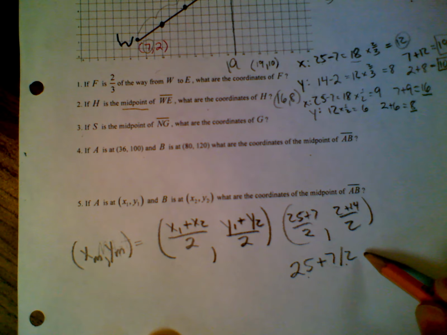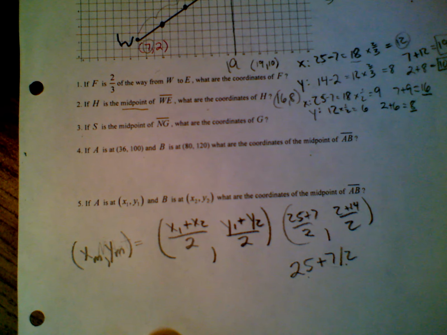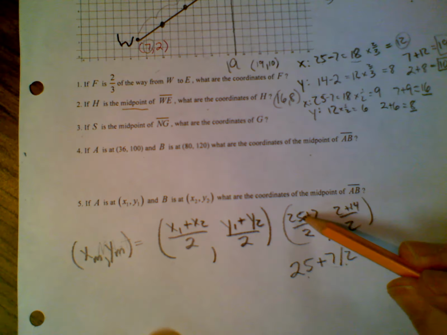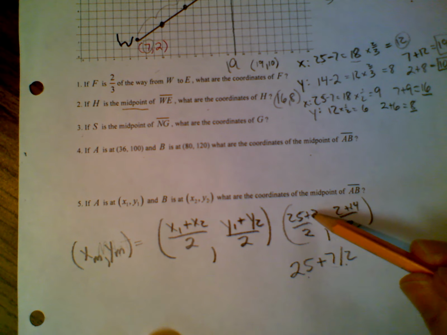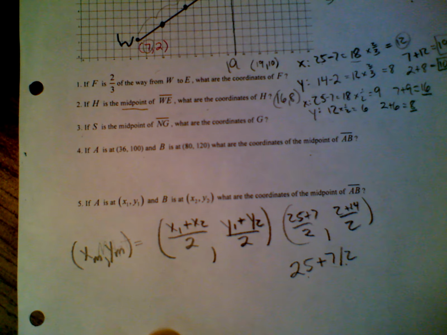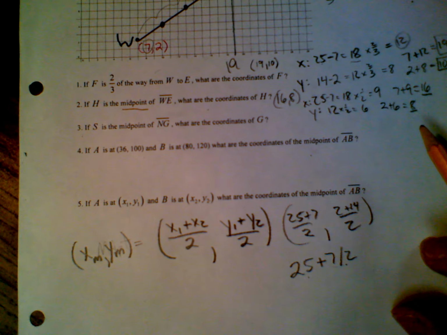I mean, you get an answer like that, you should know. A red flag should go off in your head. That answer does not make any sense. The average of two numbers should be some number in between them, not some number greater than both of them or less than both of them. Okay. So once again, that leads to the answer when we simplify all of this, 16, 8.